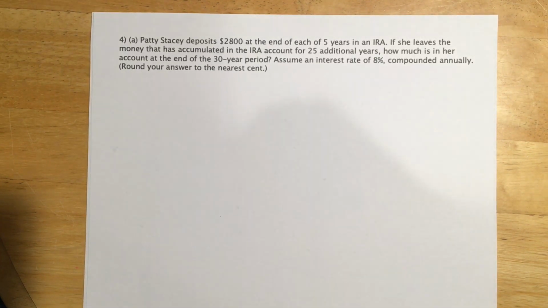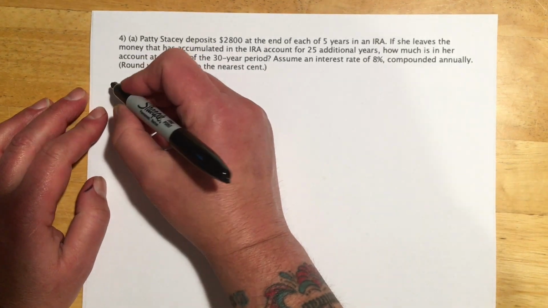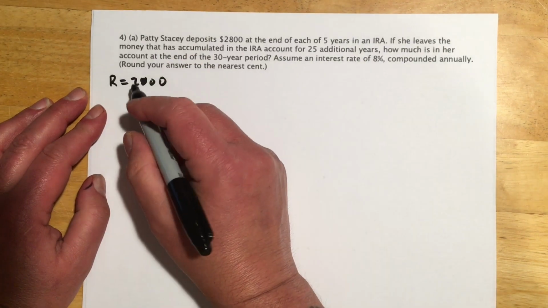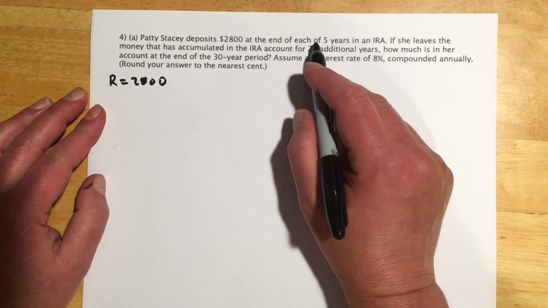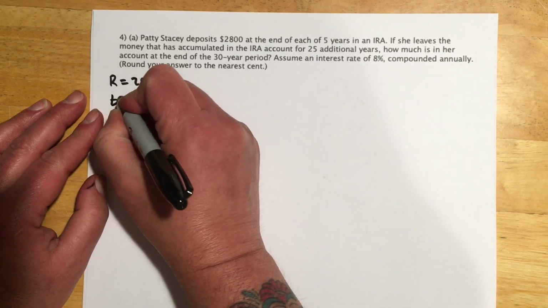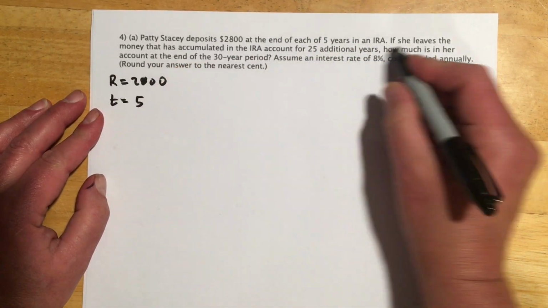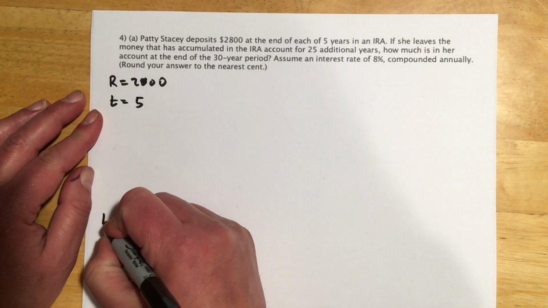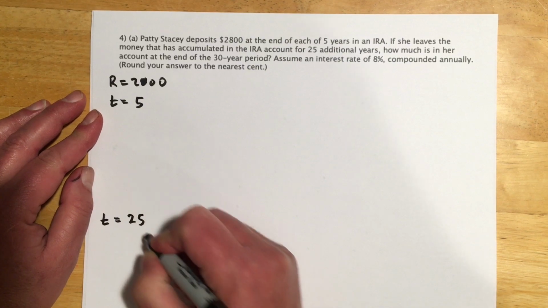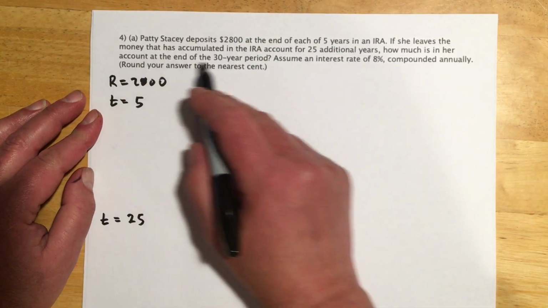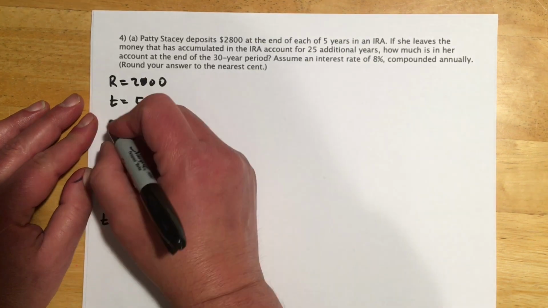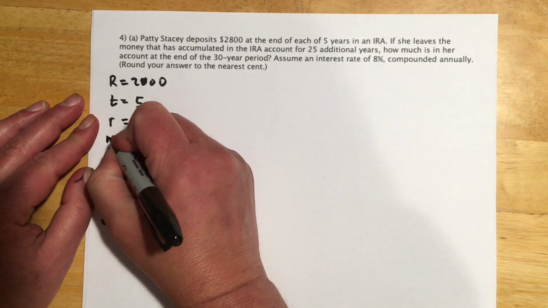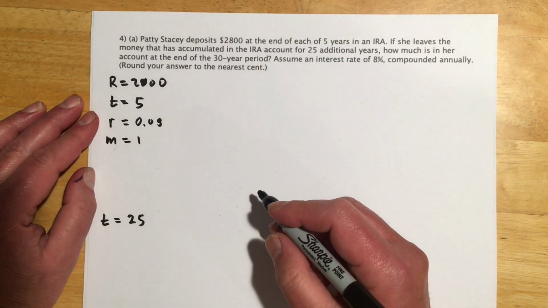So for the annuity part of this, her payments are $2,800. And let's see, we have a couple of different times going on. So for the annuity, that time is going to be 5 years. And she leaves the money an additional 25 years. So we're going to have this other T down here. It's going to be 25. How much is in her account at 30 years? Assume interest rate 8%. So there's our R, 8% compounded annually. So that's nice. M is going to be 1.